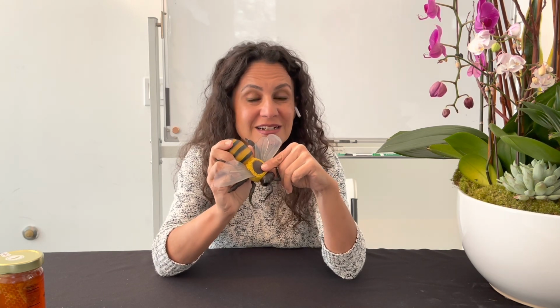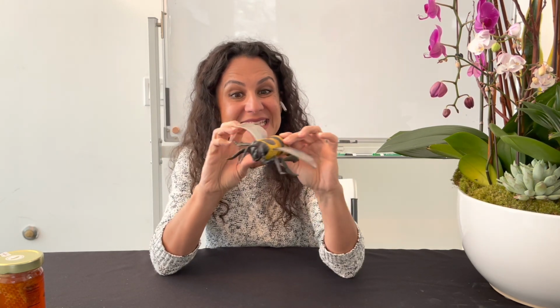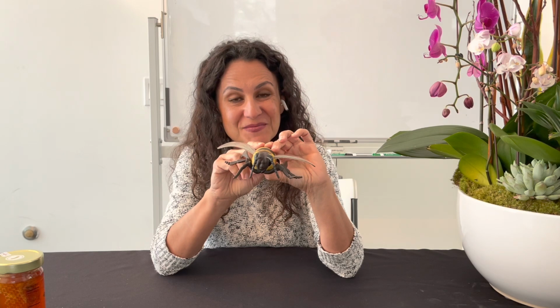Her stinger can sting a human multiple times and she will not die. Pretty fun facts, pretty cool to learn about bees and their structures. Today, we're going to focus on the bee's ability to pollinate. This is just a model of a bee. You could imagine it being much smaller, and we could see it going inside and pollinating different flowers.